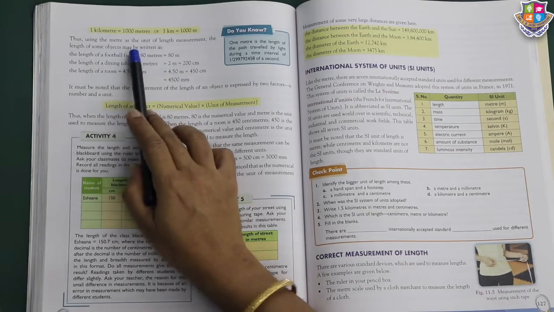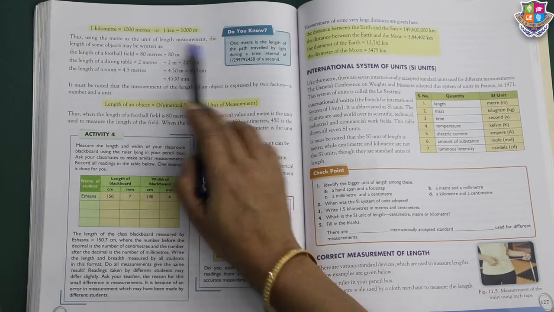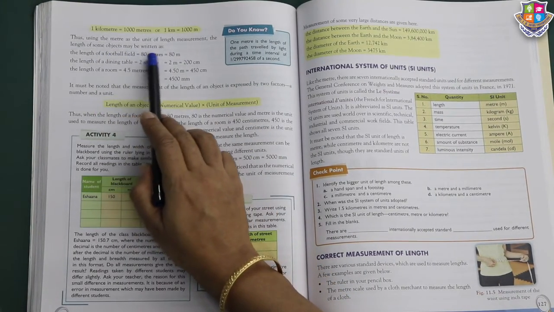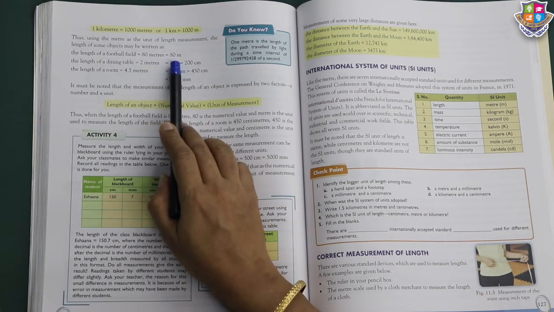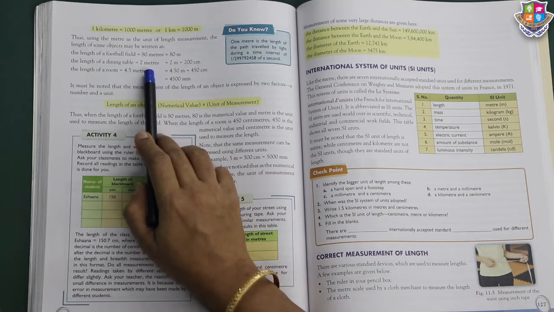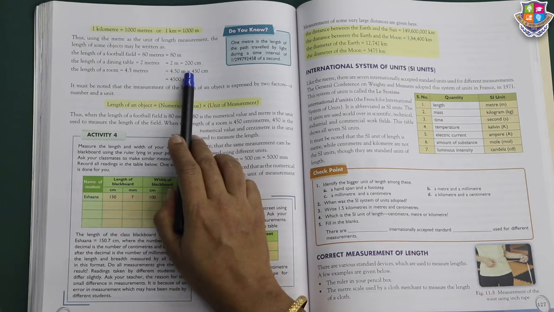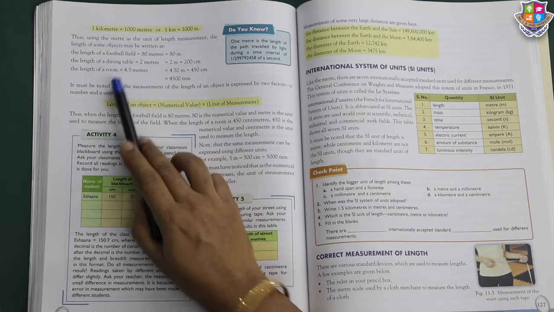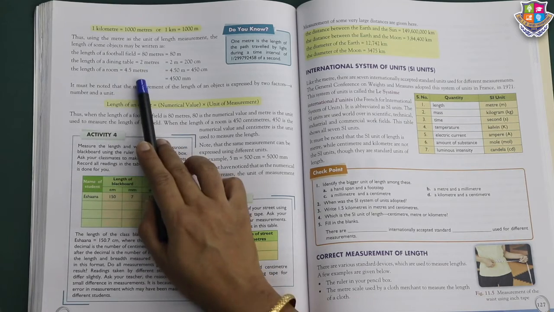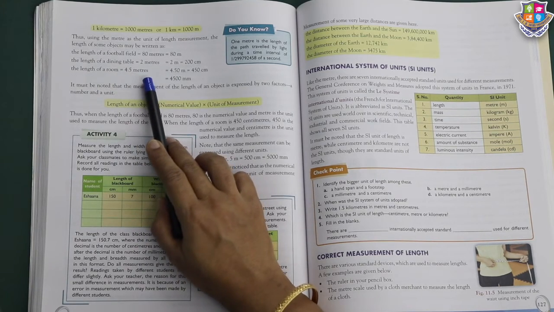Thus, using the meter as the unit of length measurement, the length of some objects may be written as: the length of the football, 80 meters. The length of the dining table, 2 meters. Now, it is quite fair enough. Now, span is not a good parameter to measure the dining table's length. And the length of the room will be 4.5 meters.